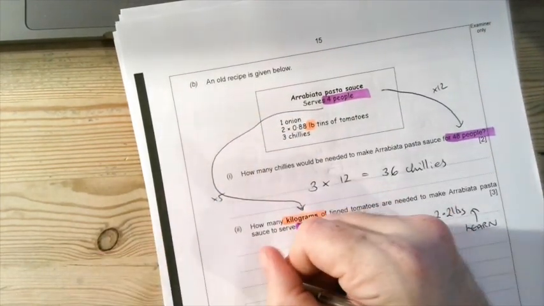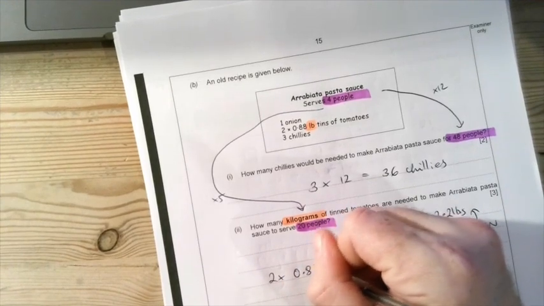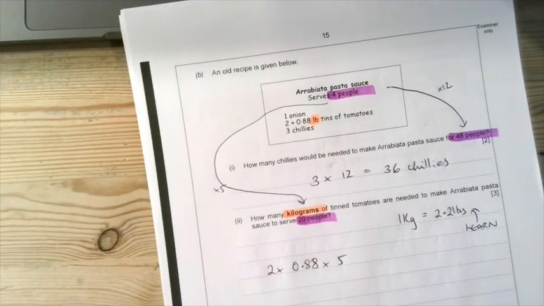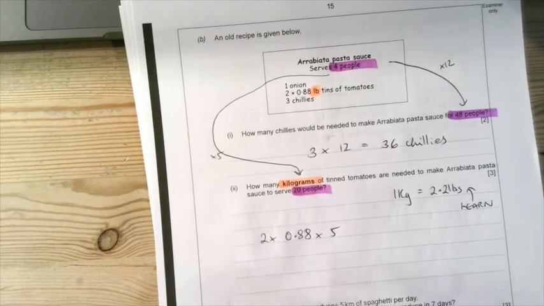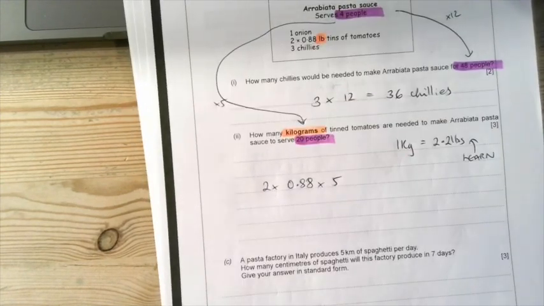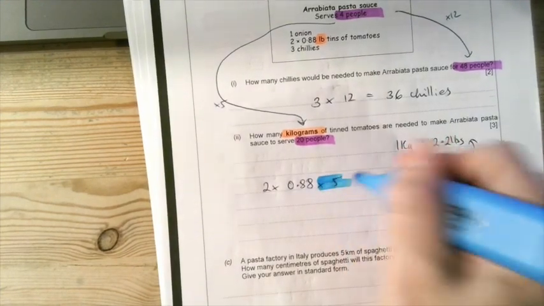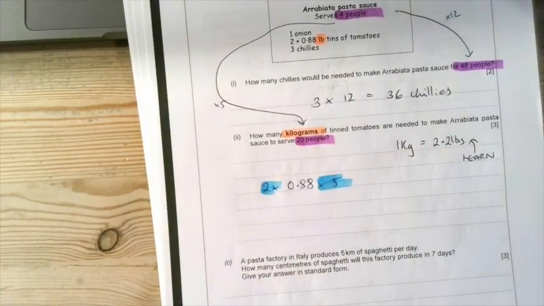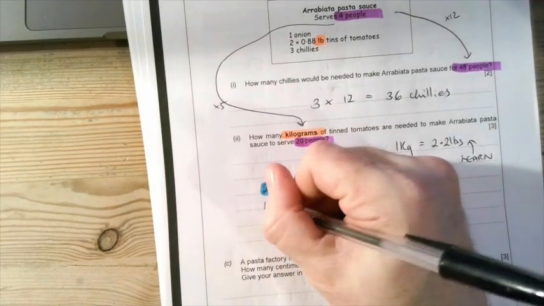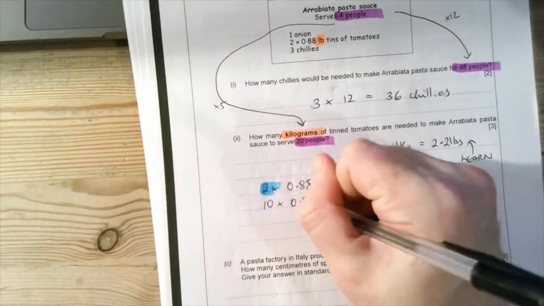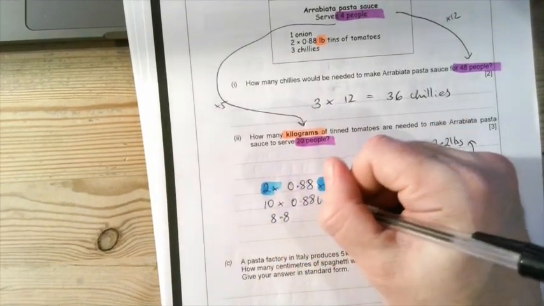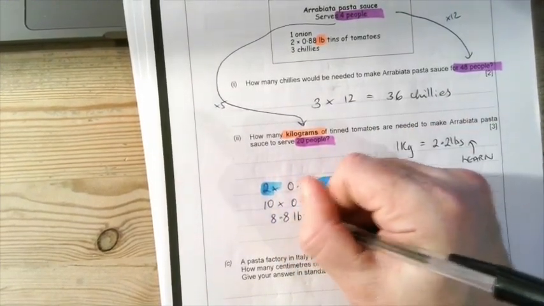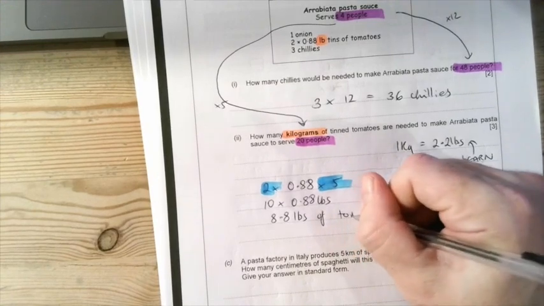So I need to do 2 times by 0.88, and then I need to actually times that by 5. Now, rather than struggling with this, multiplying is commutative. That means I can do it in any order. And there's quite an advantage here of doing 2 times 5 first, which is 10, and then doing 10 times by 0.88, which would be 8.8, okay? So 8.8 pounds of tomatoes needed.